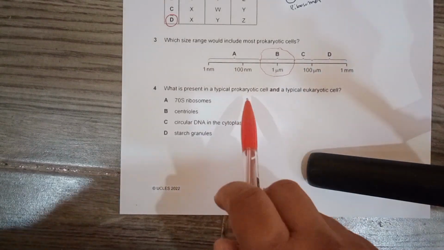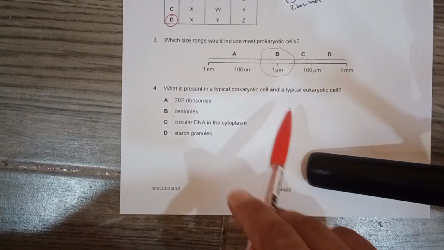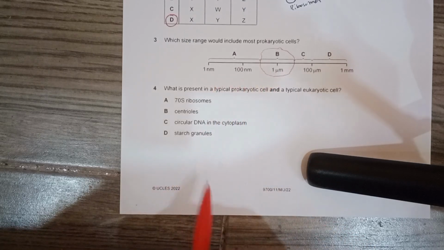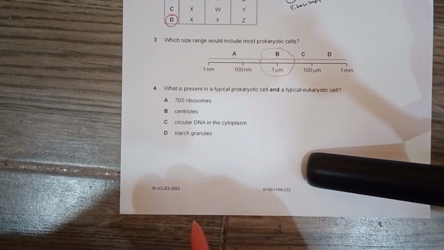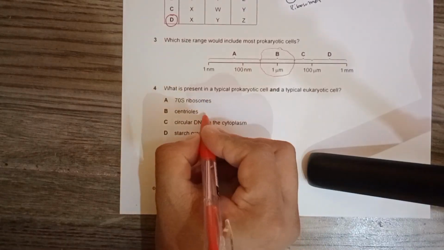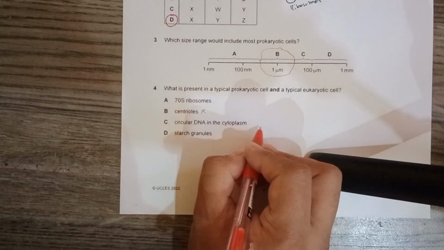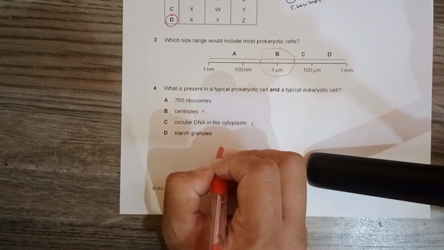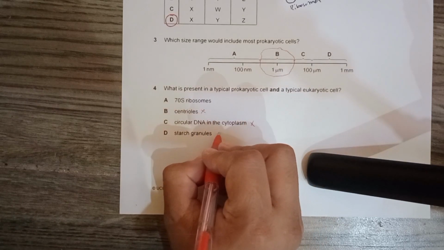What is present in a typical prokaryotic cell and a typical eukaryotic cell? So we must talk about the similarities between them. Centrioles can never be present in a prokaryotic cell. Circular DNA is not in the eukaryotic cell. Starch granules: animal cells don't have starch.